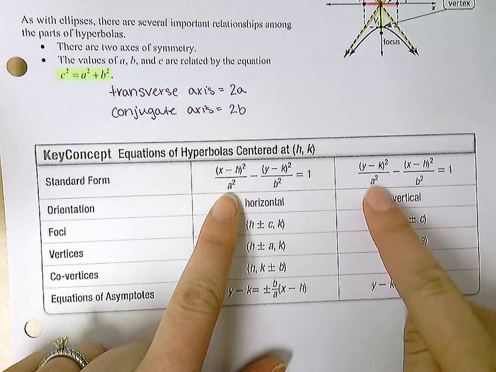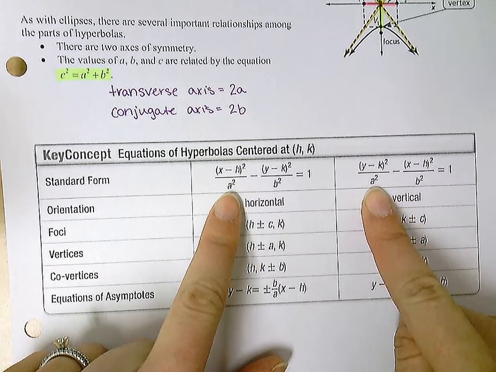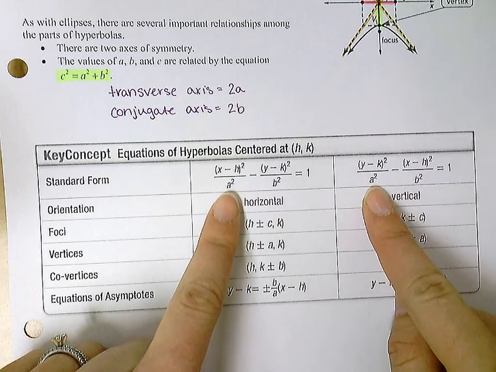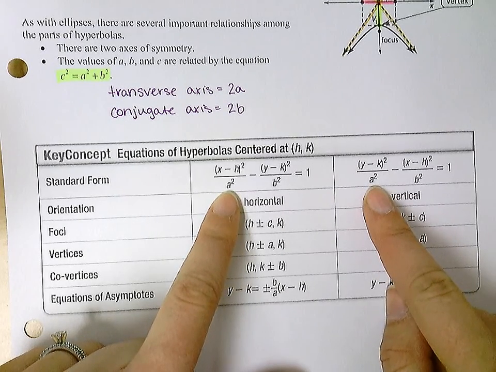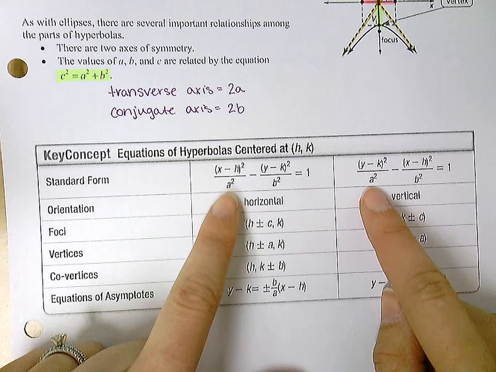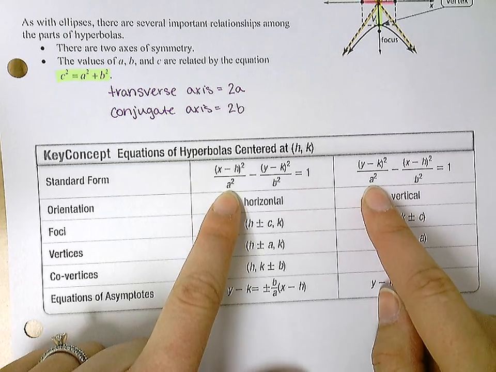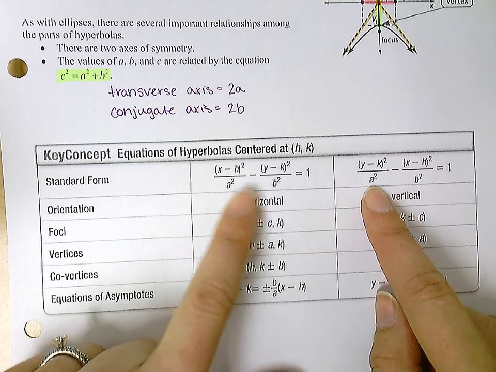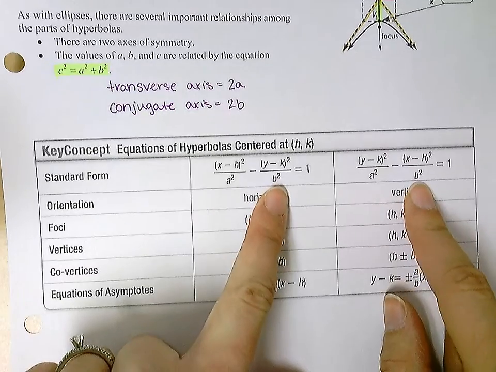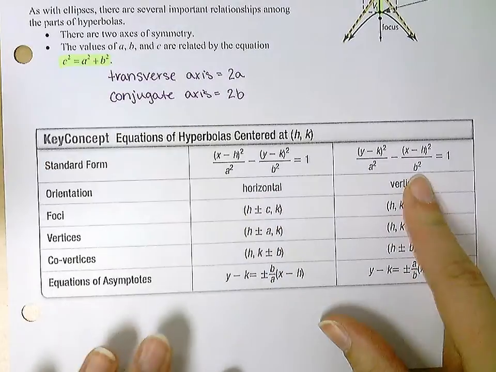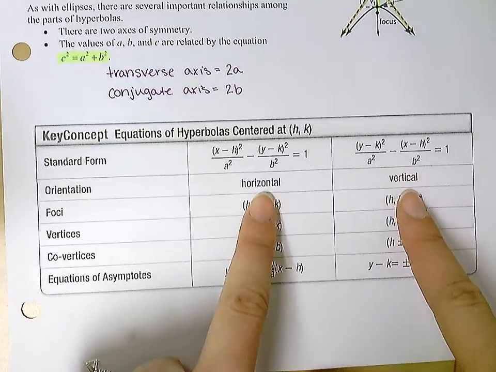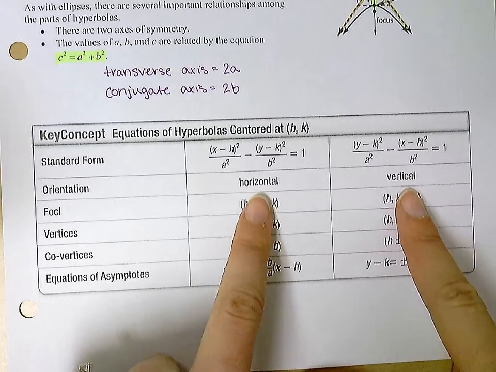Your A squared value is always the one out front. It's not the largest number this time. It can be smaller, but it's always the number out front. B squared is the one in the middle. That determines if it is horizontal or vertical.